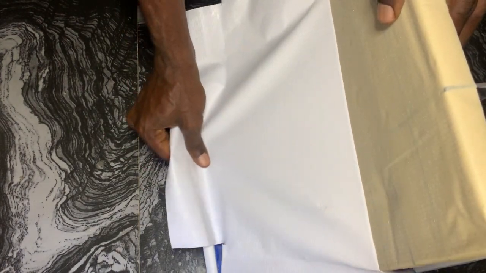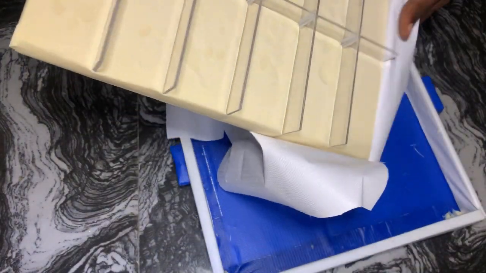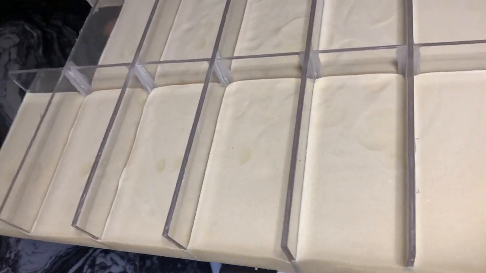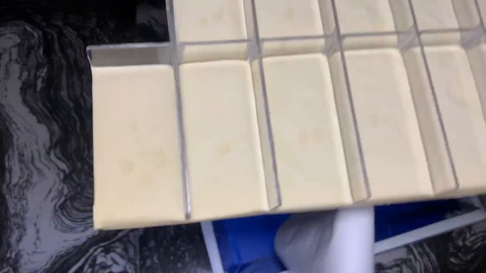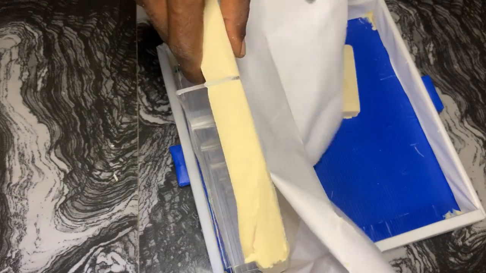What I have left is 1,150 naira, which is not a bad profit. At least I have made profit. I didn't run at a loss. I didn't lose my capital. Instead, I made extra income on just selling 18 tablets. So imagine if I was selling more than 18 tablets of soap.